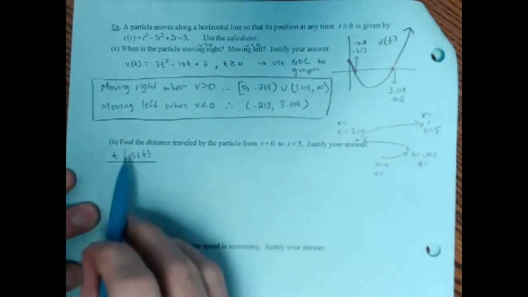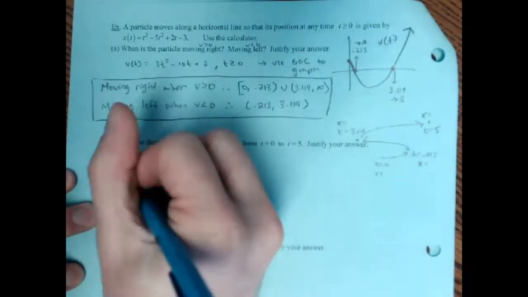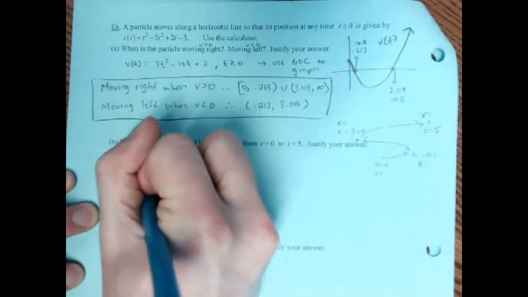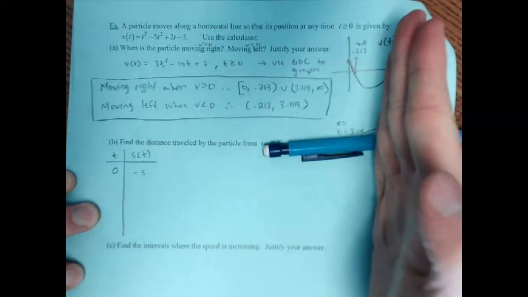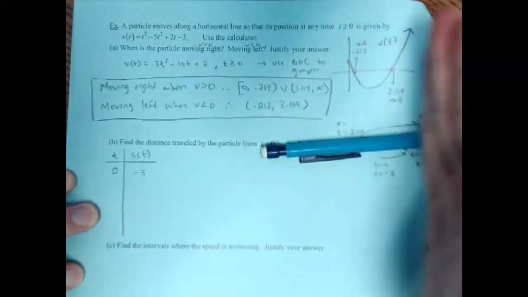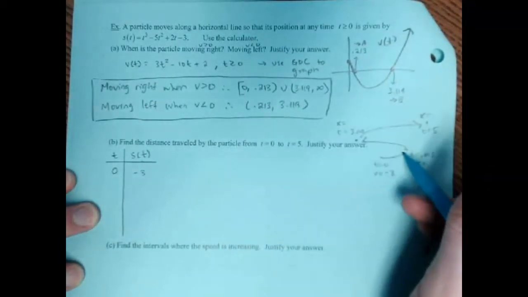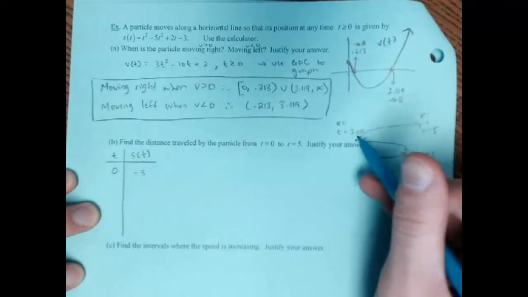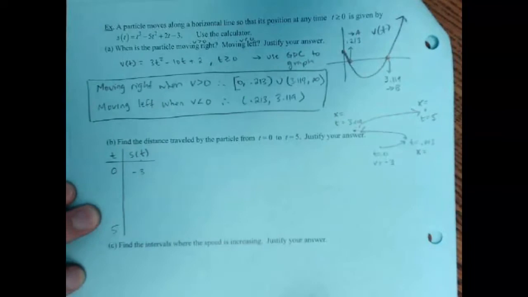So I'm going to go back and take 0 and plug it into your position. That's easy. I can do that one in my head. That's -3. So if you're thinking about your number line, it starts off at time equals 0 at -3. Then it's going to go to the right, then back to the left, then back to the right. So we need to figure out what are these other values so I know how far to the right, how far to the left, and then how far to the right in that last leg. But you always need the final and the initial position. So let's go get this.